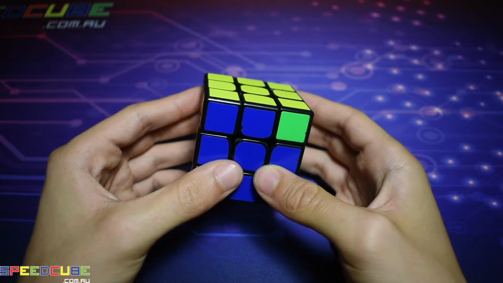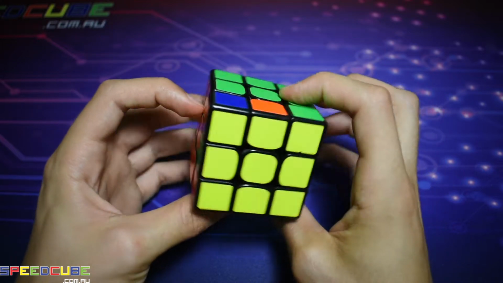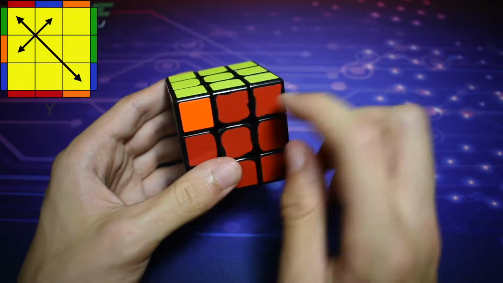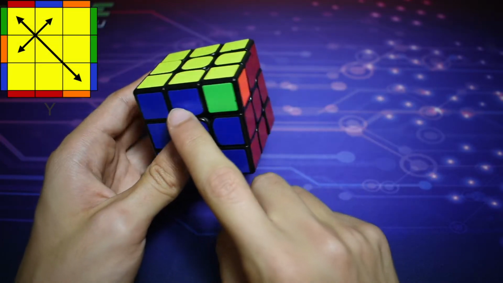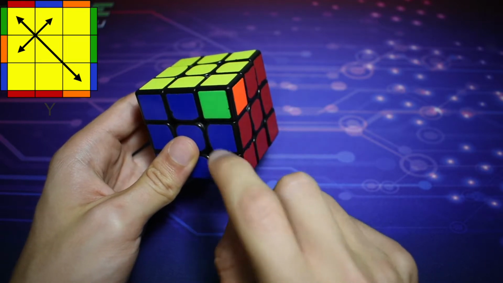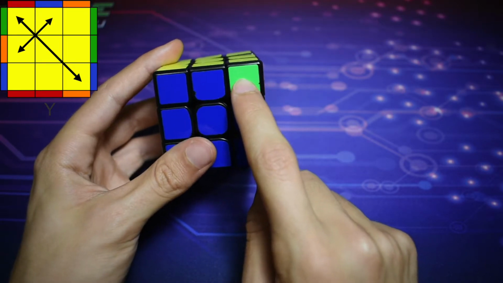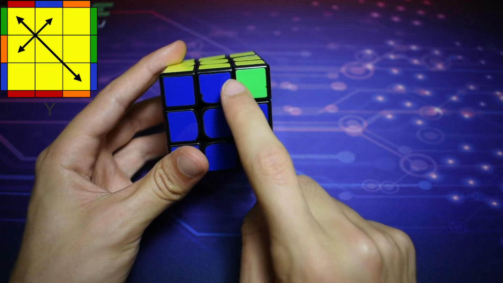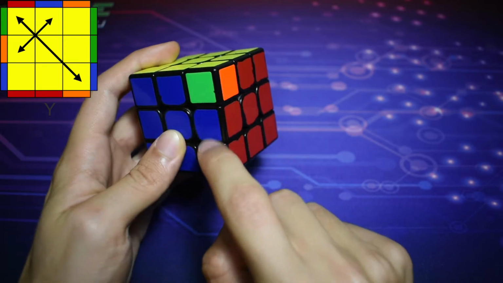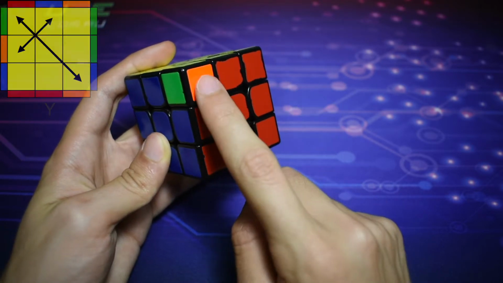The Y-perm is a diagonal corner swap PLL, and it is recognizable because there are two 2x1 blocks on adjacent sides, and then there is a corner sitting in the middle of that, which has stickers of opposite colors to the side that they're on. So nothing else over here: 2x1, opposite sticker, 2x1, opposite sticker.